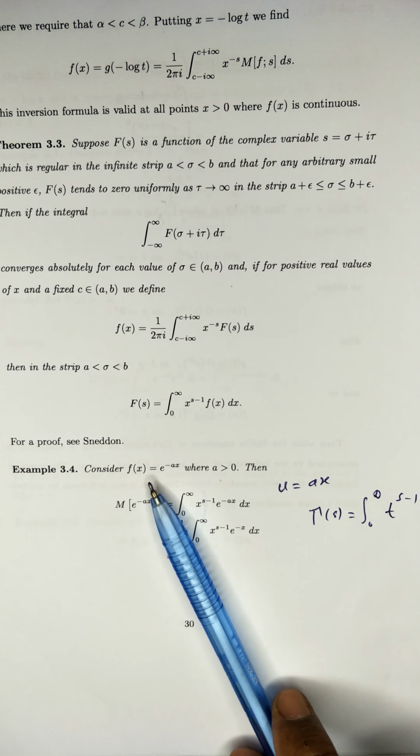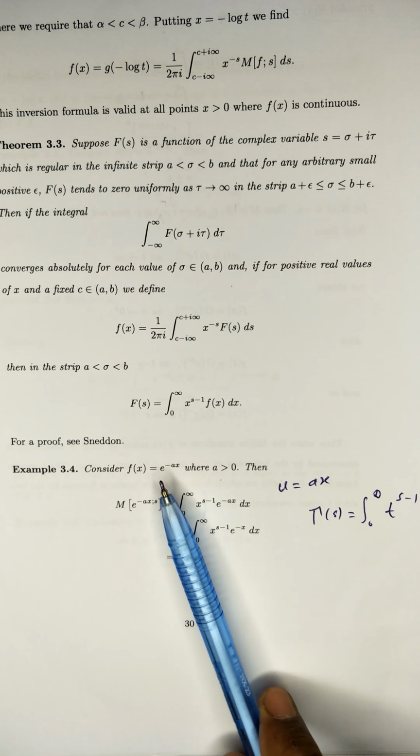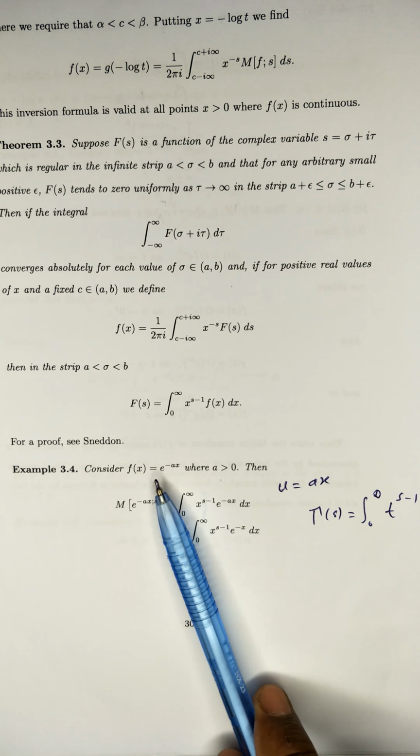So if you consider f(x) as e to the minus ax, where a is positive, then the Mellin transform, from the definition, you can see x^(s-1) times f(x) is e^(-ax).